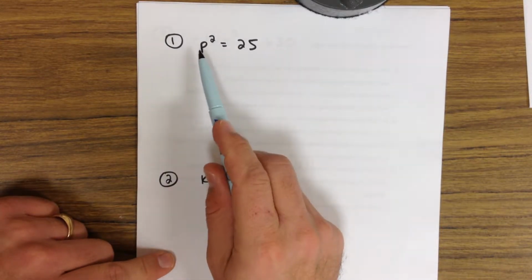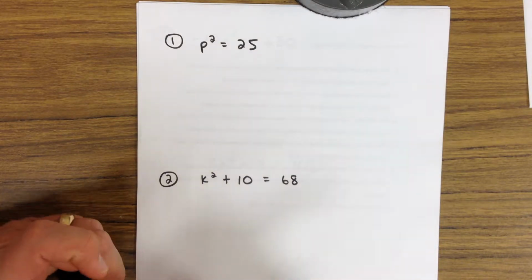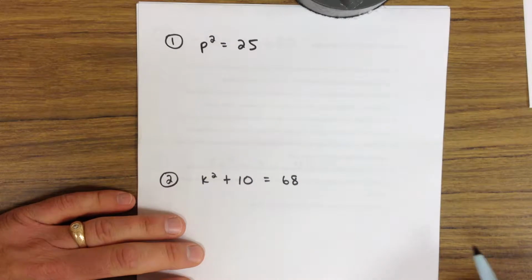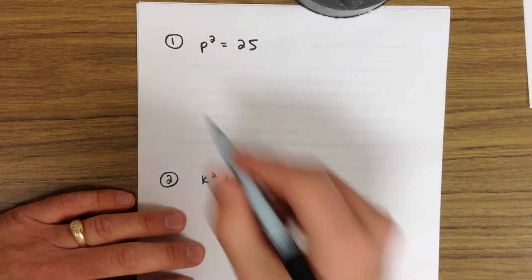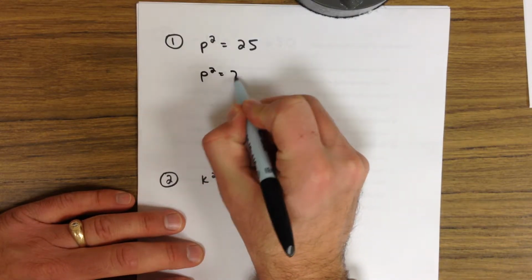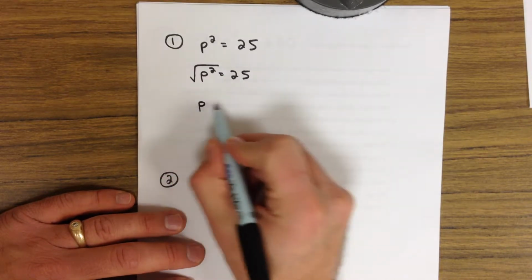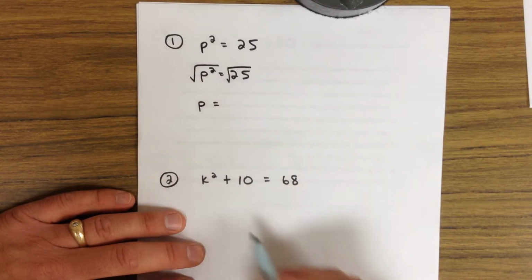So p squared equals 25. Now, we can solve this algebraically just by taking the square root of both sides, because the square root of p squared, we should know, is just p. So whatever I do to one side, I have to do to the other.